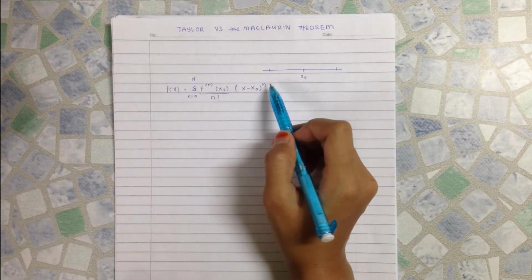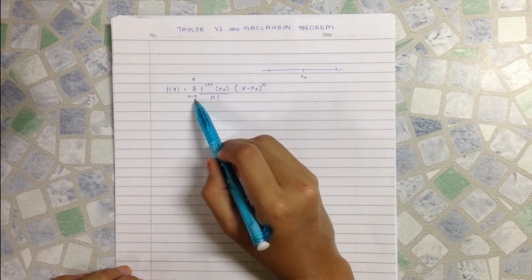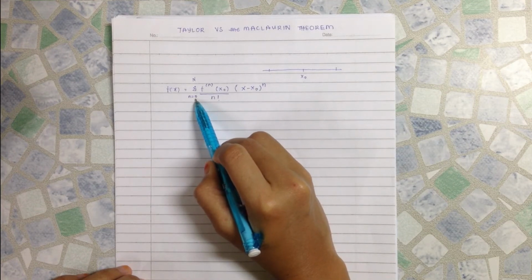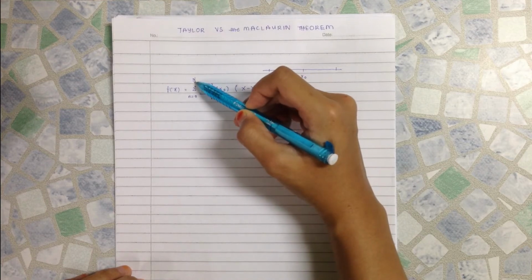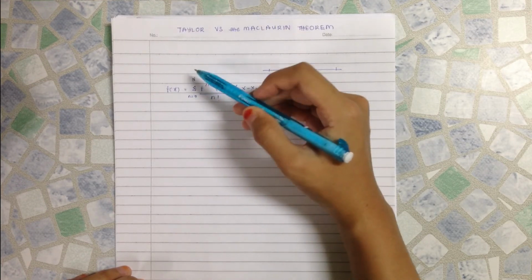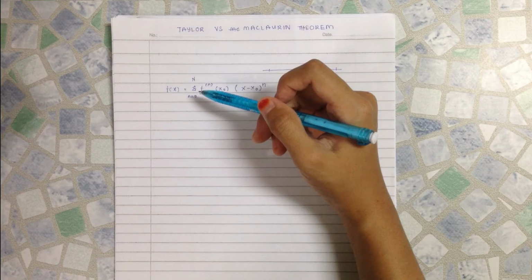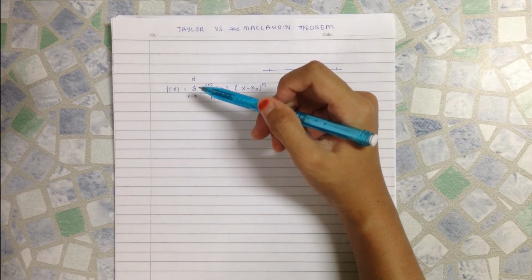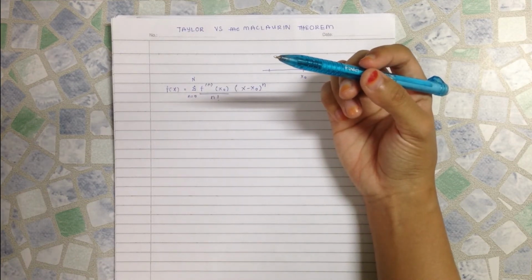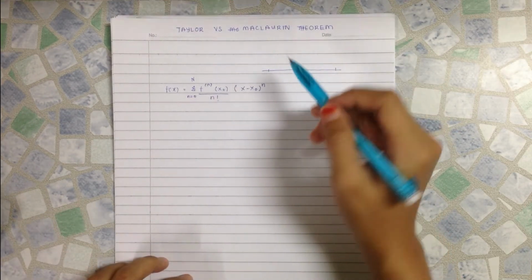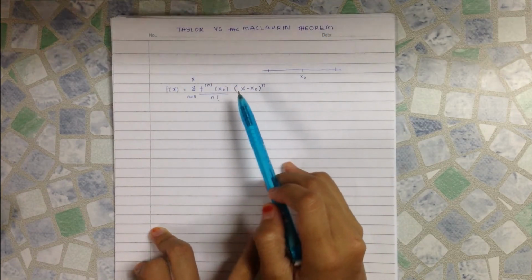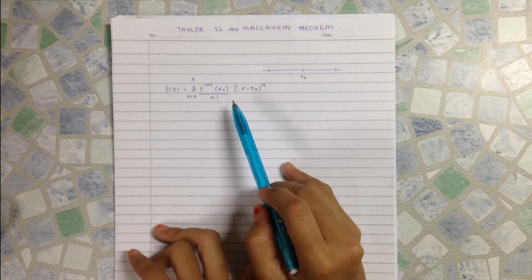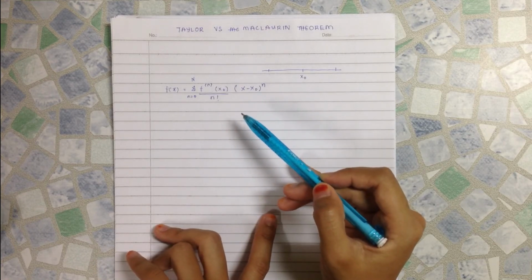But this is a truncated Taylor series, so it begins at 0, but does not go up to positive infinity, only up to a fixed point, which is n. This n is some positive integer, and this is sometimes referred to as the nth degree Taylor polynomial of the function centered at x0. If you expand this finite sum out, you will realize that it is simply a polynomial of degree n.